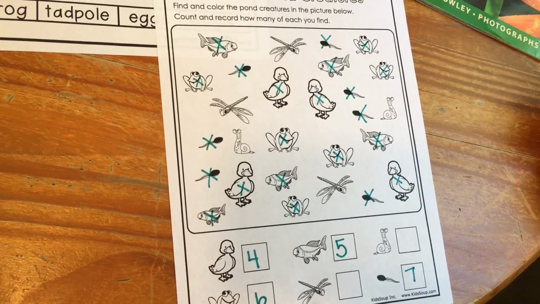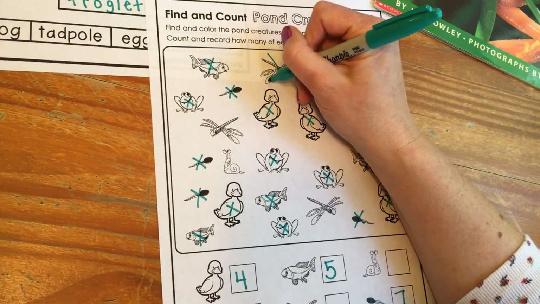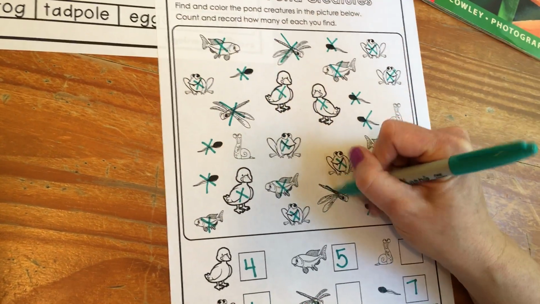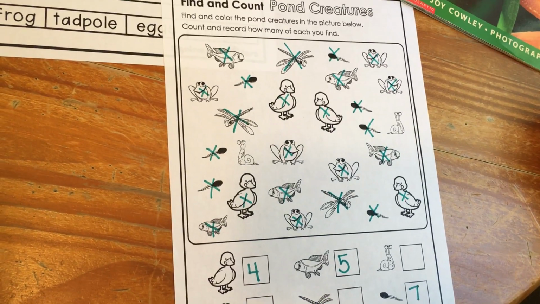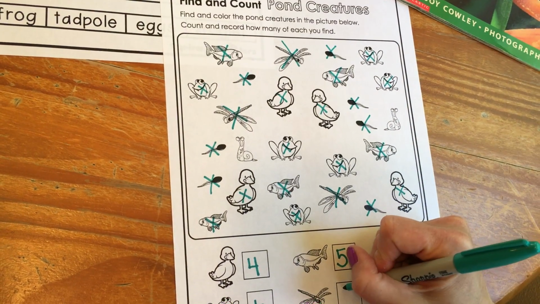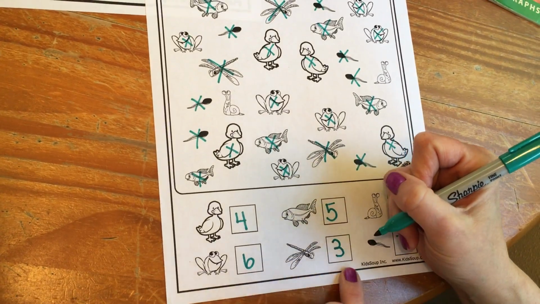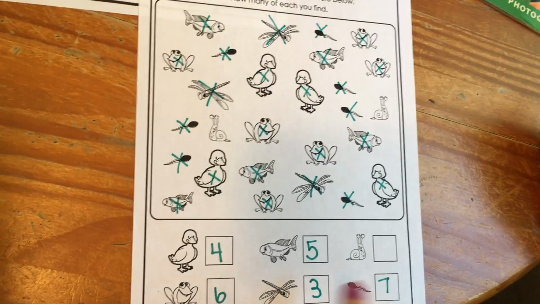Dragonflies. They're so pretty. I really like dragonflies. 1, 2, 3. Is that all? I only see 3 dragonflies. I'm going to write the number 3 in the square next to the dragonfly. That means there are 3 dragonflies.